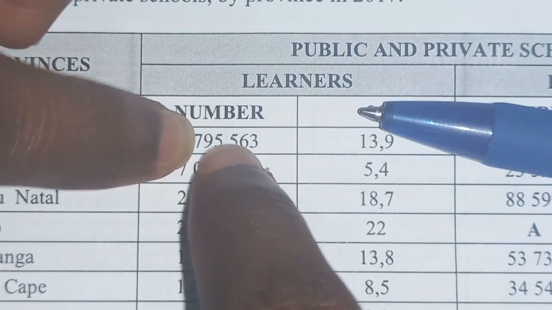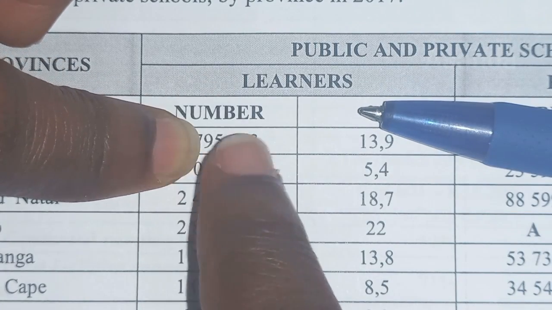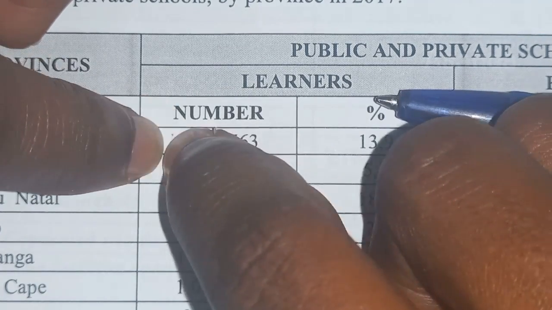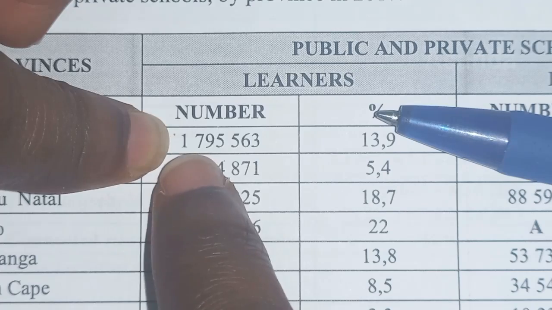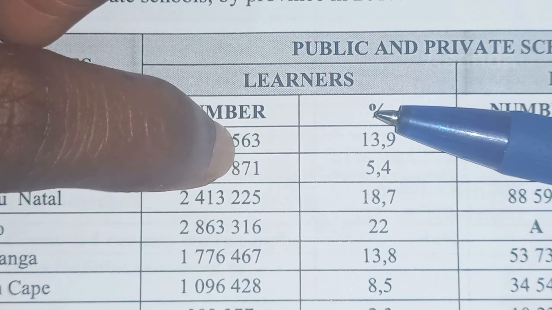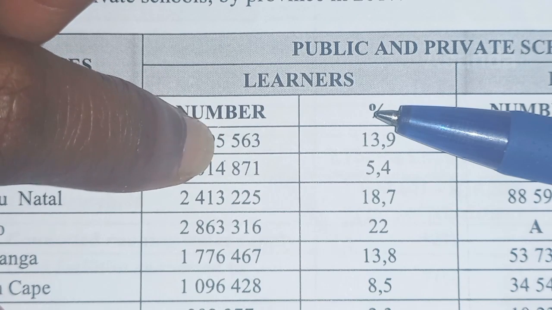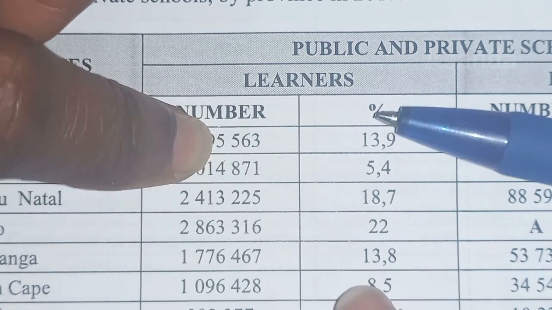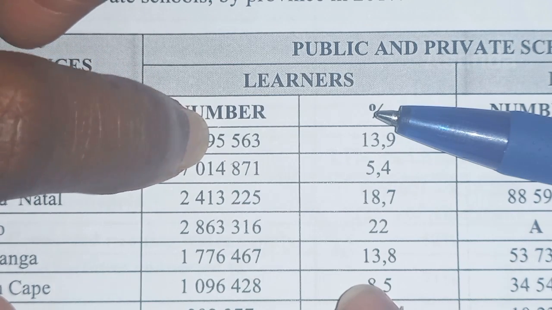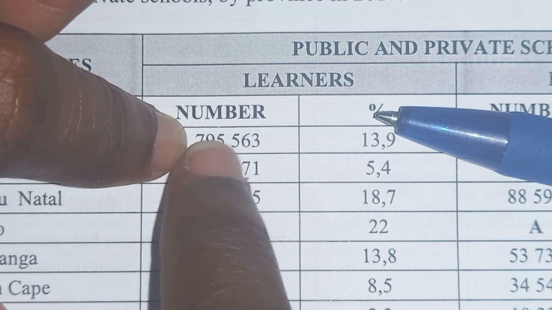So I know that this is 795,563, right? Then the one that comes next is 1,000,000. The space is million, 795,563.